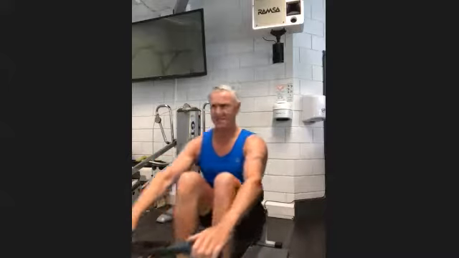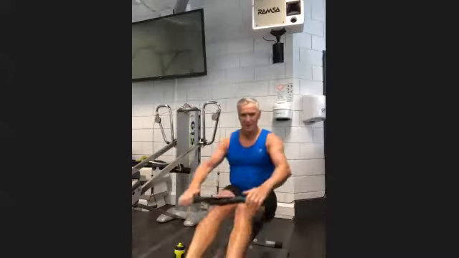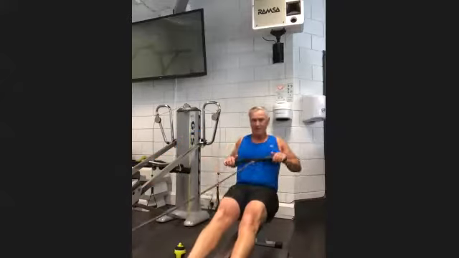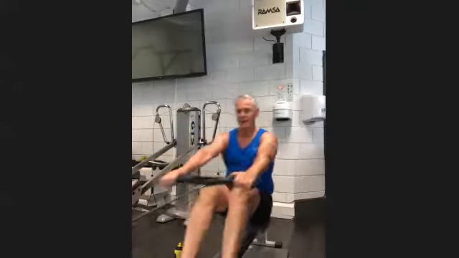Keeping that consistency, crew. As you row through the halfway mark, training block 3, that's stroke rate 24.